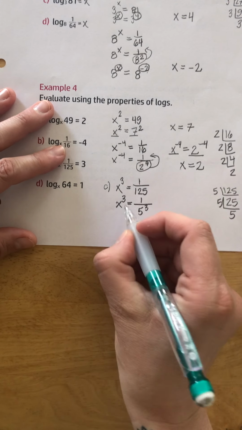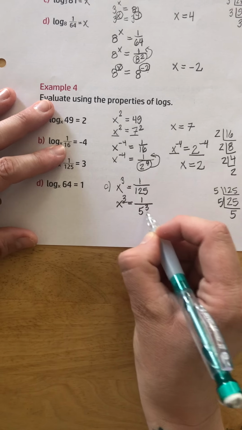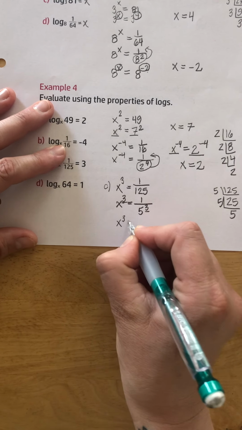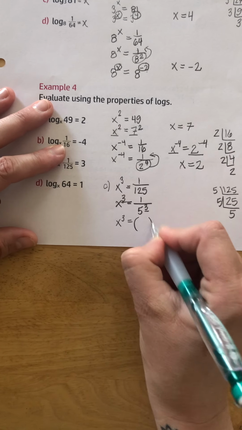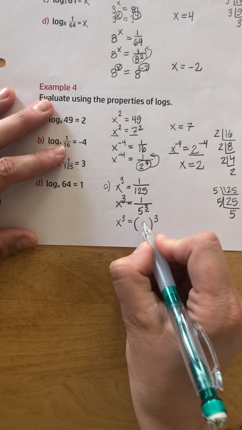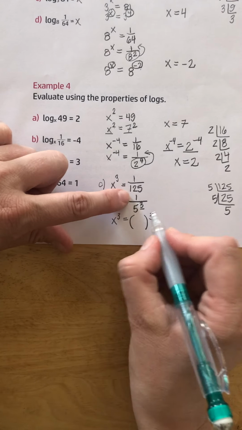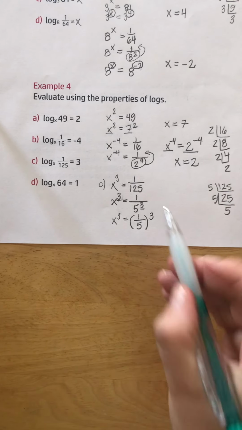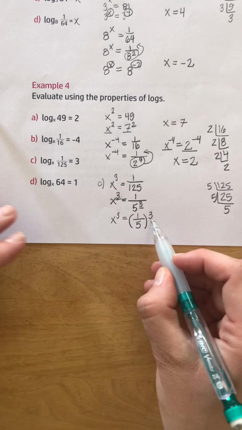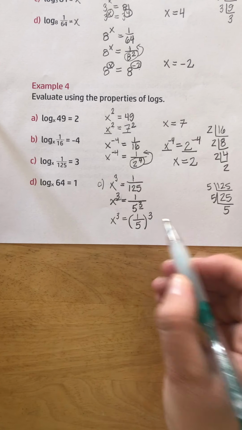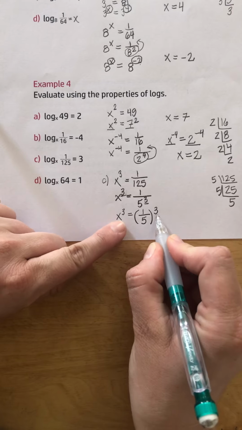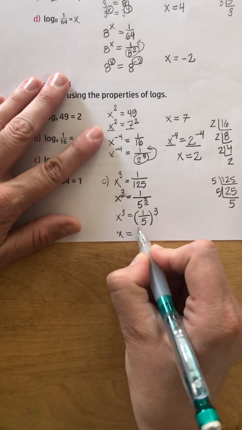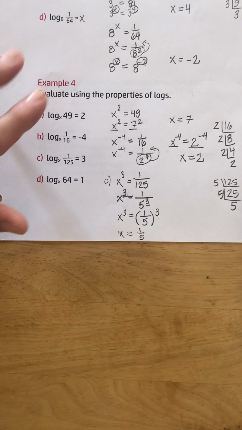All right, good news. Look at my exponent. It's a 3. This is a 3. That is the same thing as if I put the 3 on the outside, and inside I still have the 1 in the top and the 5 in the bottom. Do you see what I did? I just took this exponent, I moved it to the outside. Now that my exponents are the same, that means my bases are the same. And so x equals 1/5.